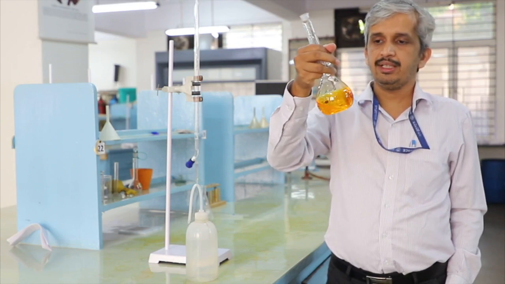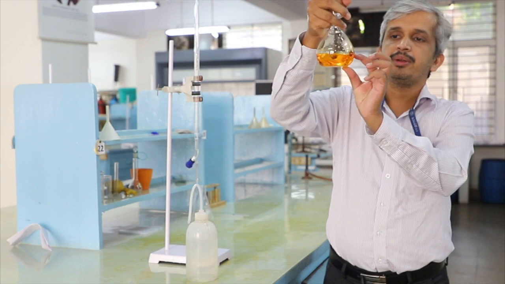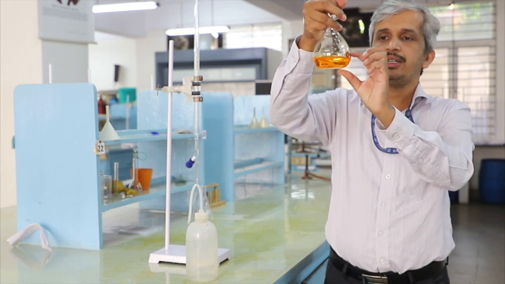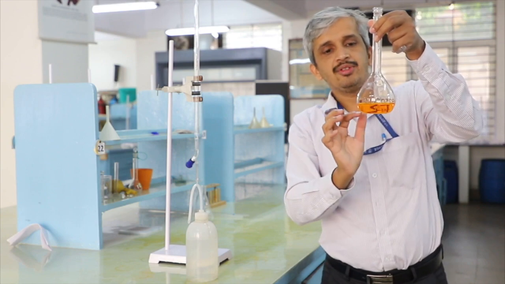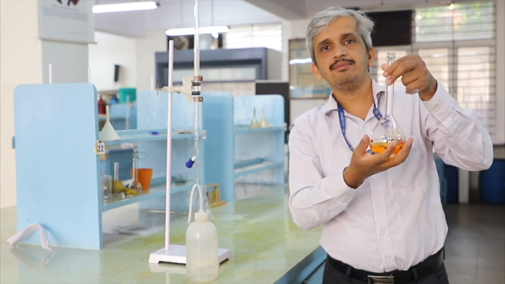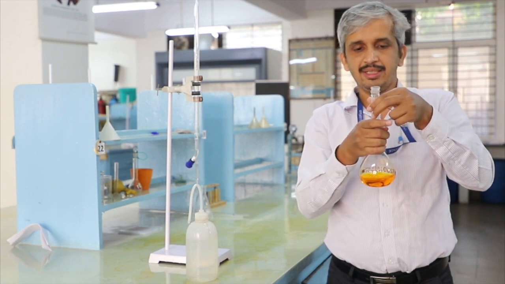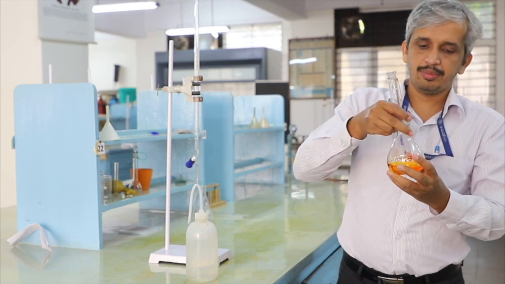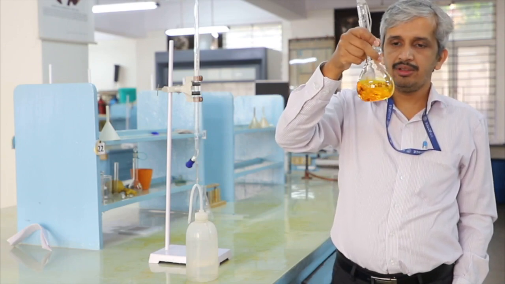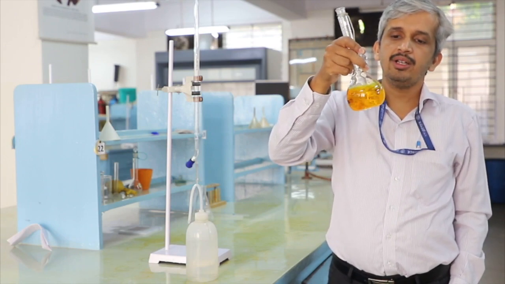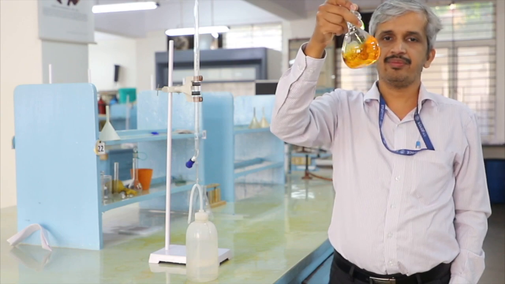I have added only approximately 30% of the water. I have not filled it completely, because if you fill this volumetric flask completely, mixing will not be possible, and the dissolution of solute will become difficult. Therefore, you should not add the full solvent now. The solute should be dissolved first.